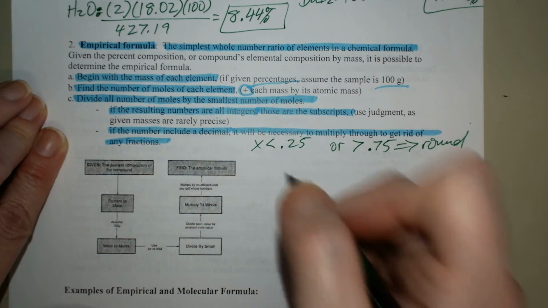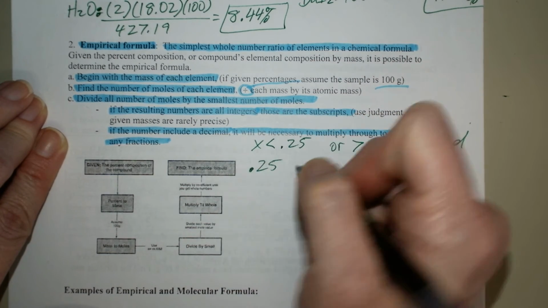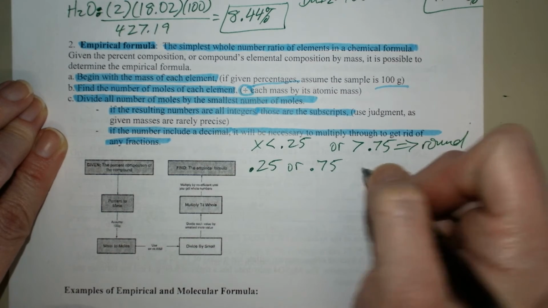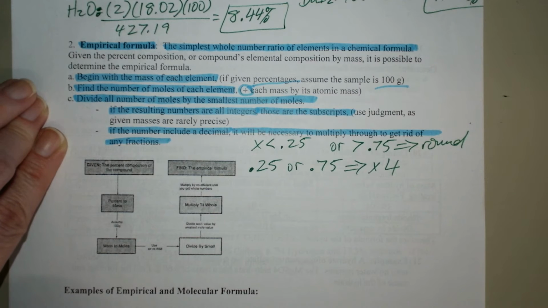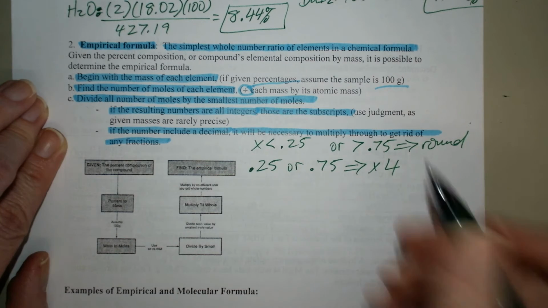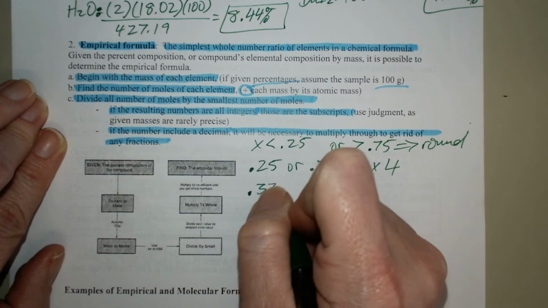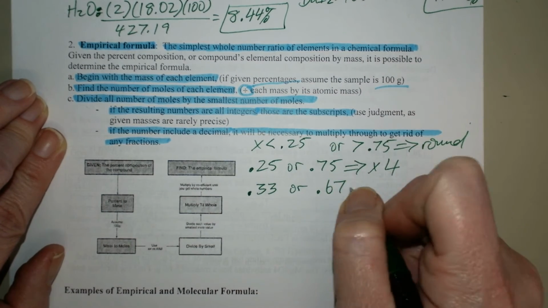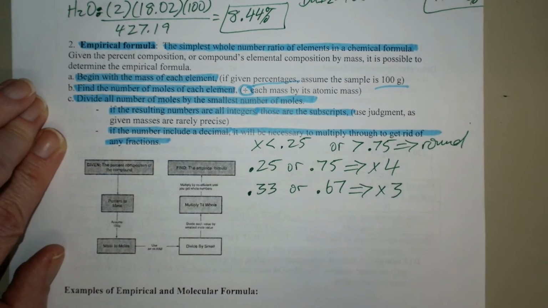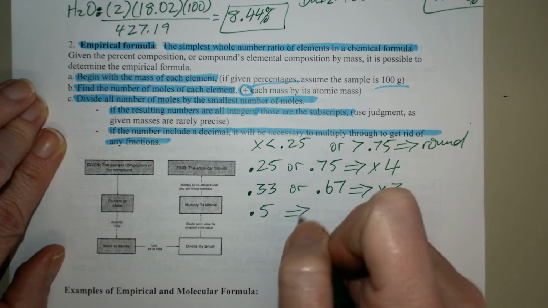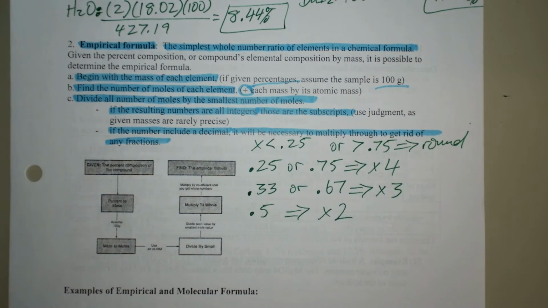If your number ends in 0.25 or 0.75, then I want you to multiply by 4. But you don't just multiply the one that ends with 0.25 or 0.75 by 4. You multiply all of them by 4, not just the one. All of them. You'll see in a minute. If it ends with 0.33 or 0.67, so that's like a third or 2/3, right? You're going to multiply everything by 3. And if it ends with 0.5, you're going to multiply everything by 2.